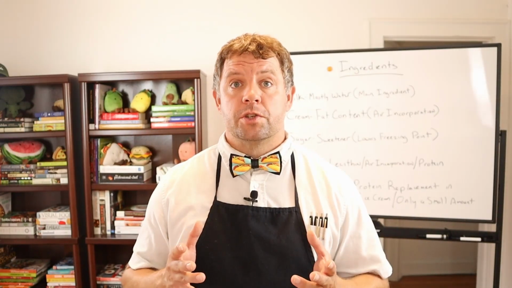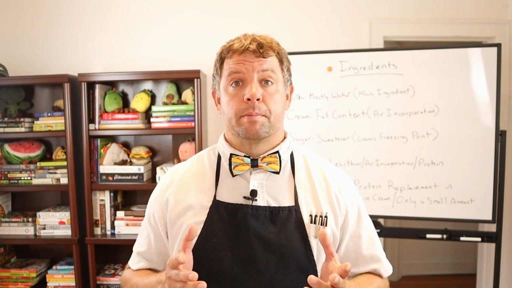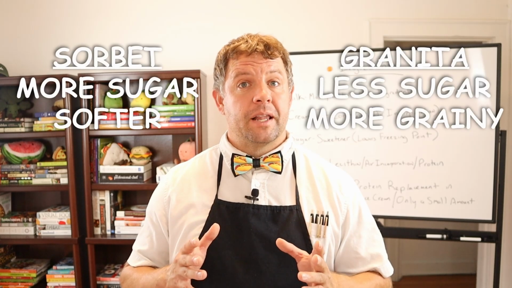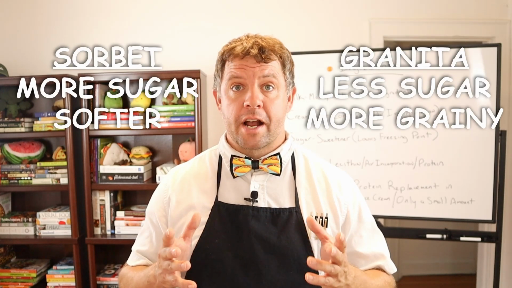And an example of frozen desserts that shows this is the difference between sorbets and granitas or granites. Granitas, they have a little bit less sugar, so they have a little bit more coarse texture when they're frozen than sorbets do.